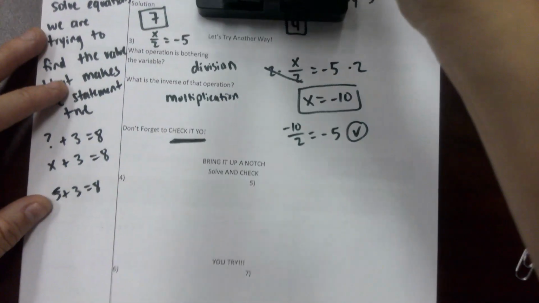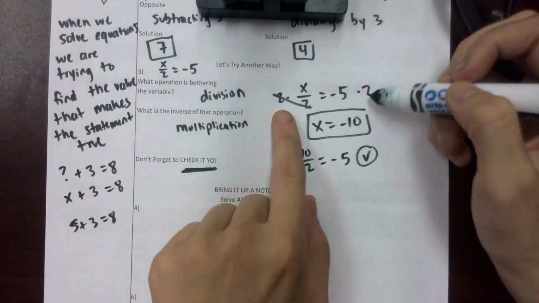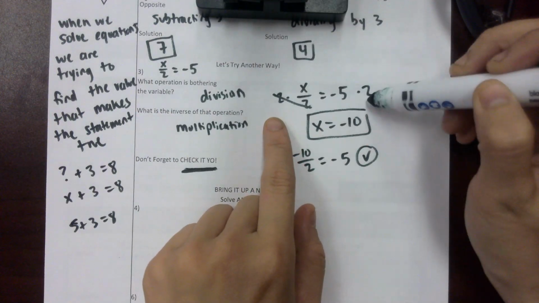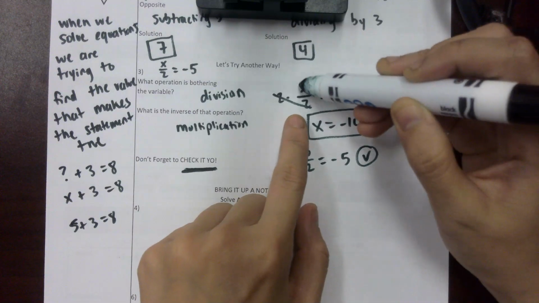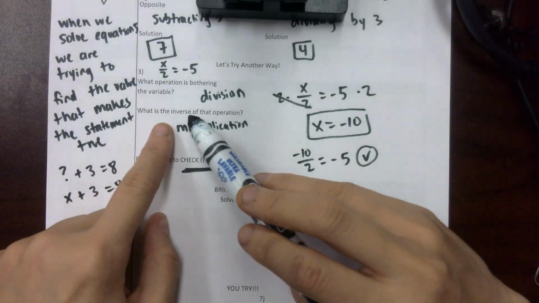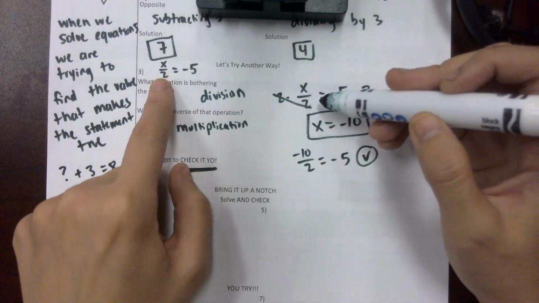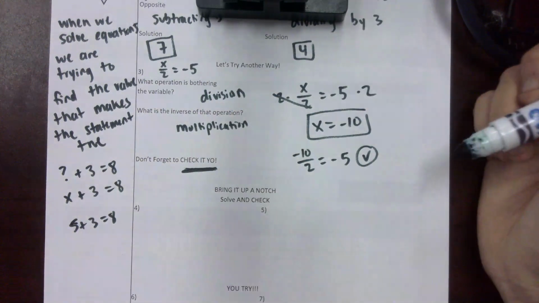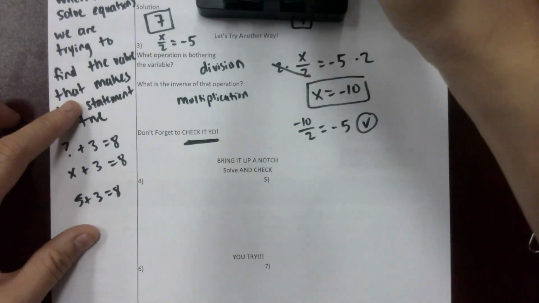Where did you get that 2 from? Which 2? The 2. Because I multiply both sides by 2. It's because x here was divided by 2. So I wanted to do the opposite, the inverse. So instead of dividing by 2 like originally, I multiply by 2 on both sides. Good question.